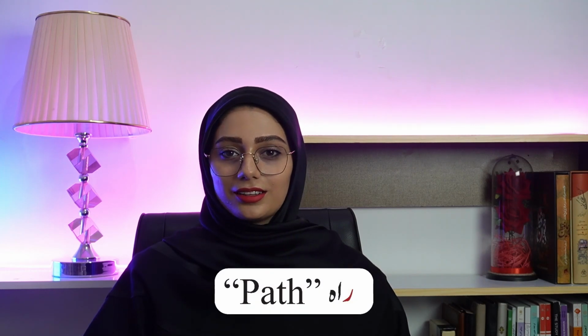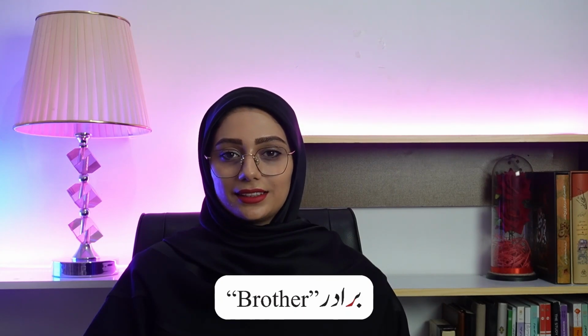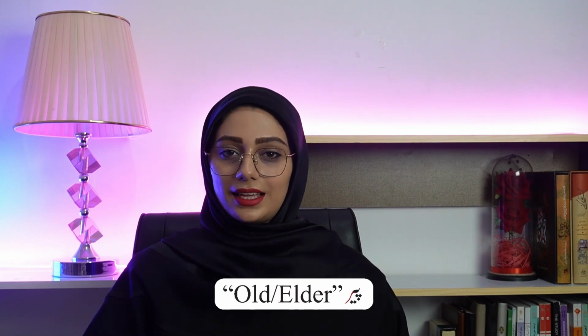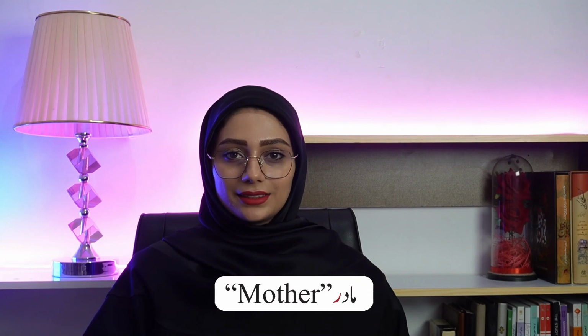The next letter is re, which has a different form than dal or zal, and is not to be confused with them. Here are some examples. In the initial position, ra. In the middle position, baradar. In the final position, pir. And the independent or detached form, madar.